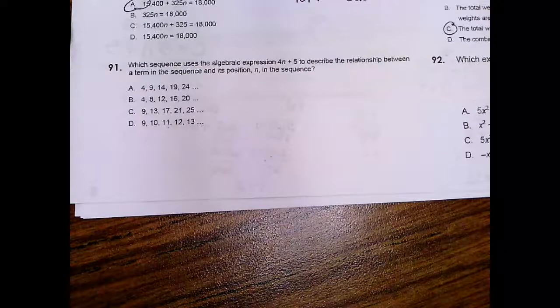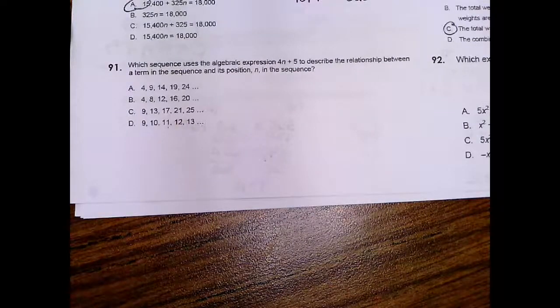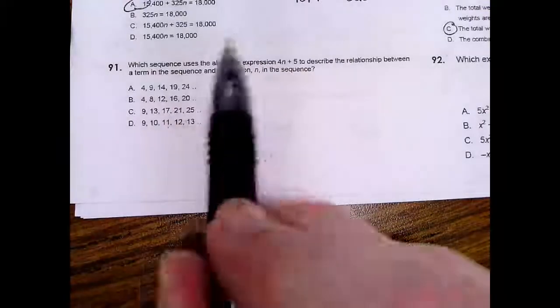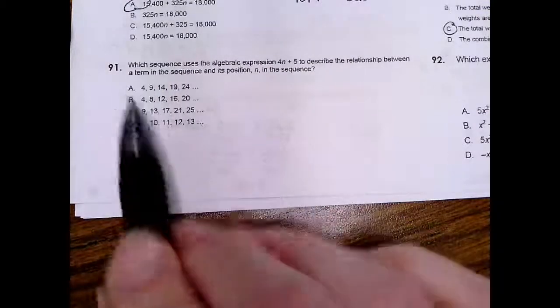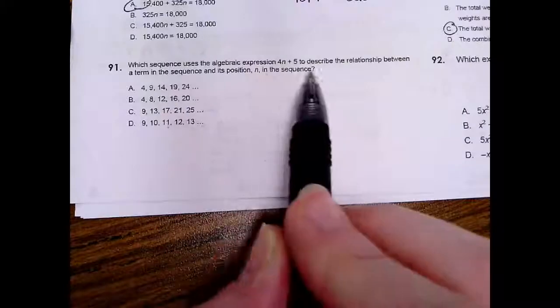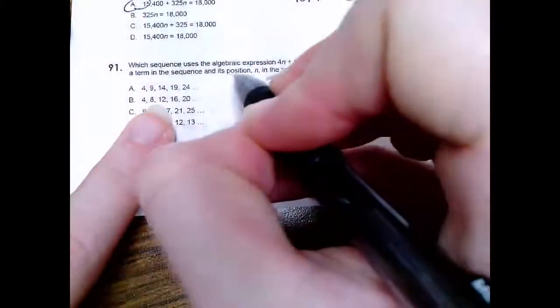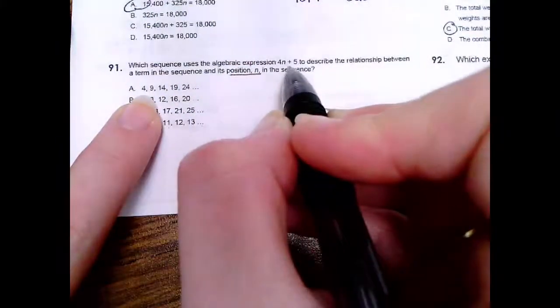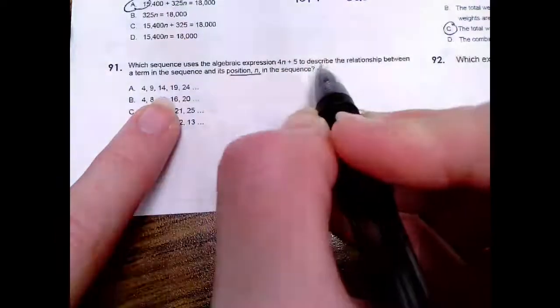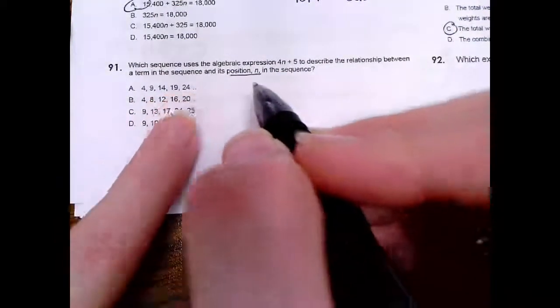All right, 91. Which sequence uses the algebraic expression 4n plus 5 to describe the relationship between the terms in the sequence and its position n in the sequence? So I would just plug in something from each expression into the algebraic expression to figure out if it's correct. So n is its position in the sequence, meaning in first position it's a 9. Second position, if I plug a 2 in, I would get 13. Third position, if I plug a 3 in, I would get 17, fourth position, fifth position.